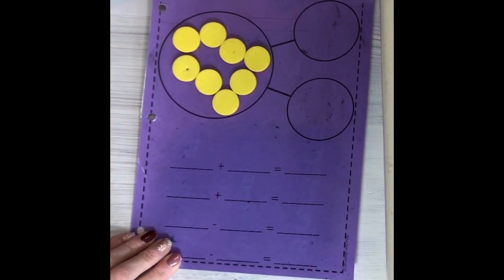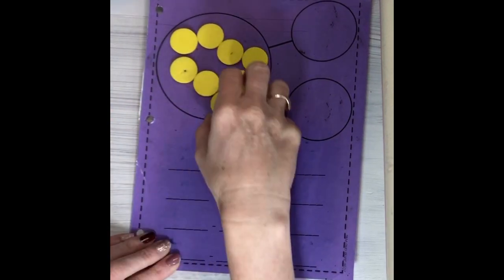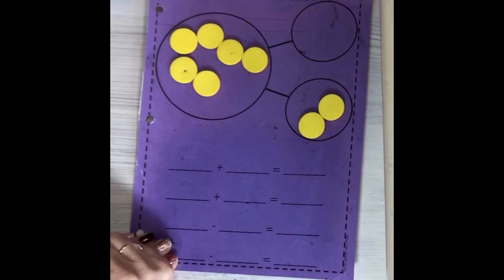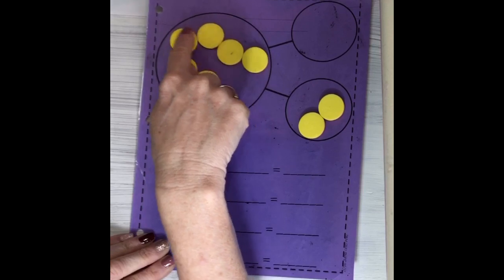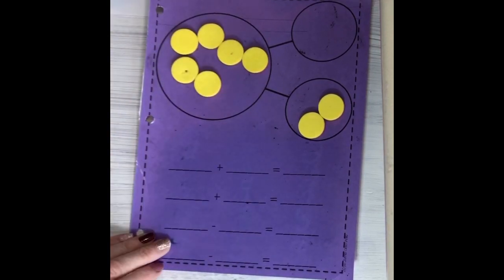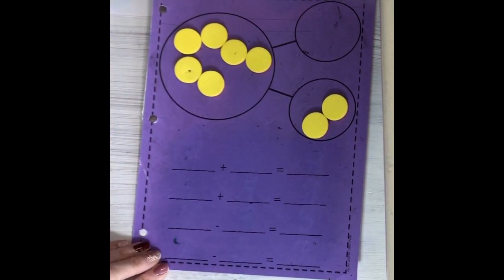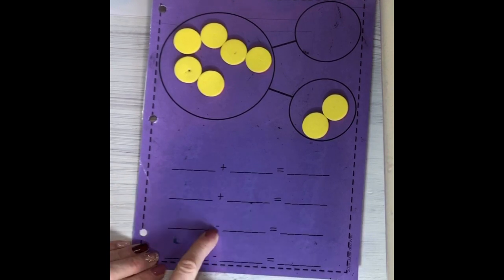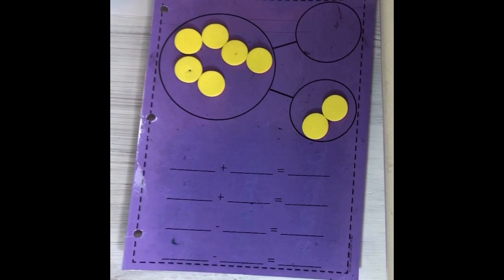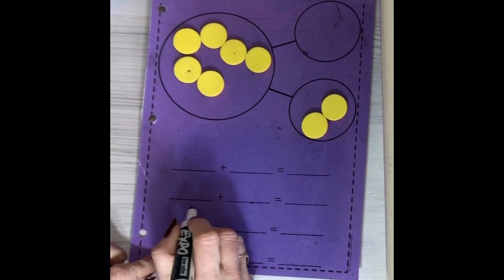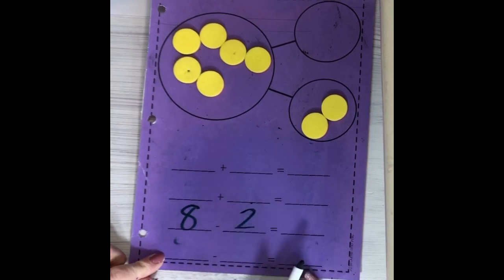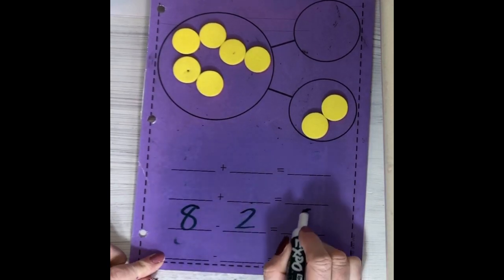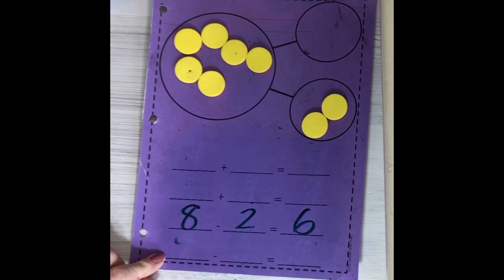So I know there were 8 in the sky, but I know 2 fell to the ground, so I'm just going to take 2 away. And now I can see how many were left in the sky. 1, 2, 3, 4, 5, 6. So I'm going to write a number sentence for that, and that's going to be a subtracting sentence. I'm going to start with my subtracting sentence today. So I'm going to say 8 minus 2, because those 2 fell to the ground, equals 6 left in the sky.